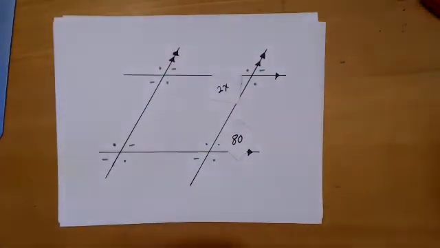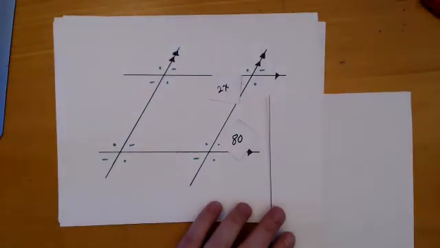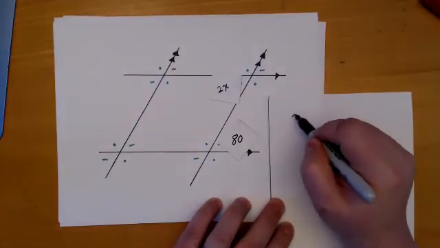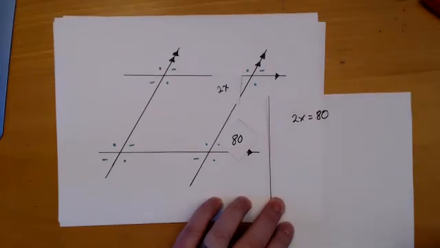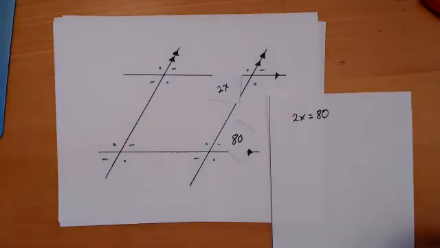So that means I'm going to say that they're equal. Now what's x?